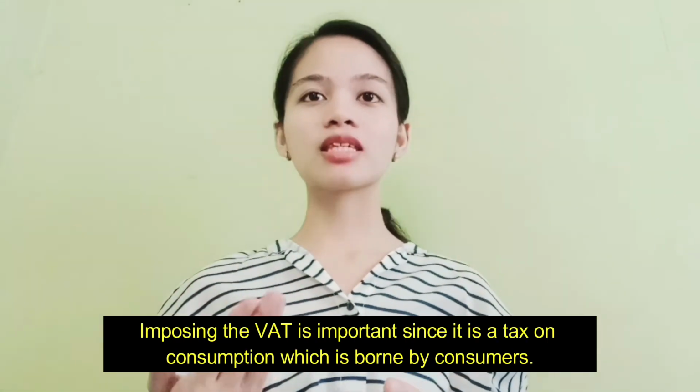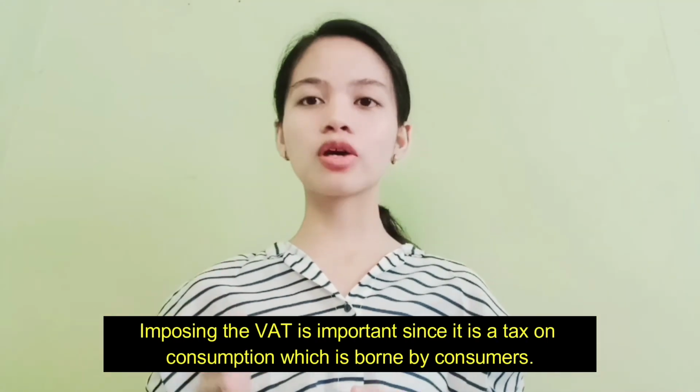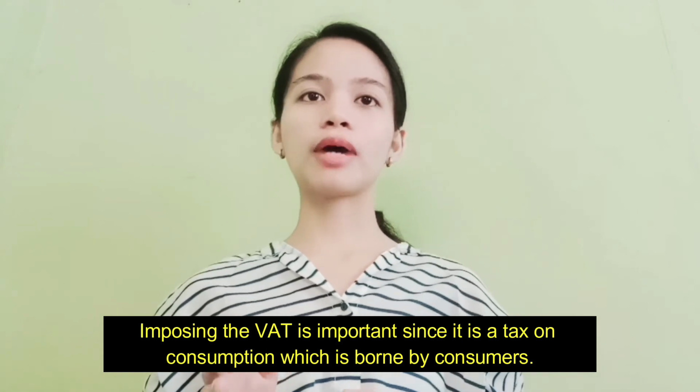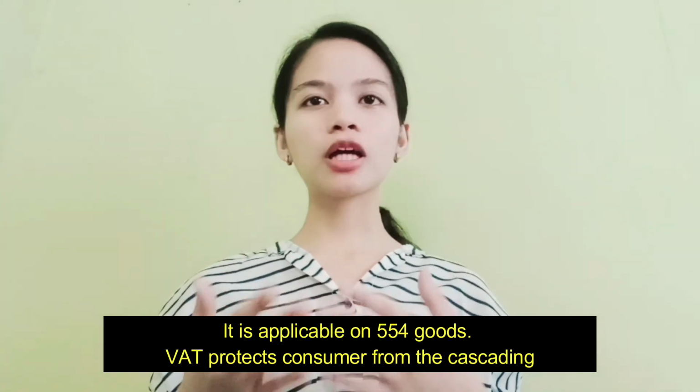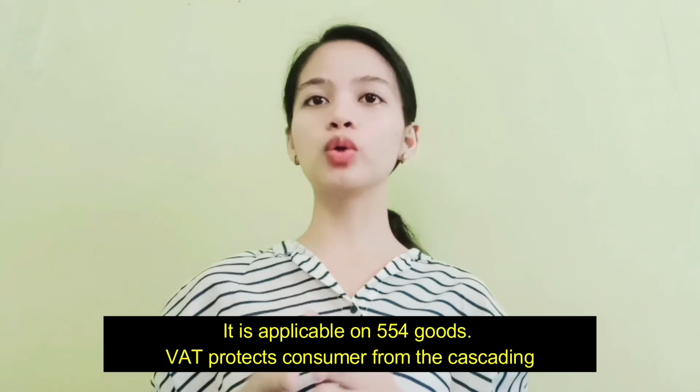So, after knowing the history of VAT in the Philippine setting and the history of VAT in the global arena, right now we will be talking about the importance of imposing the VAT. So, why is it important to impose the VAT? Imposing the VAT is important since it is a tax on consumption which is borne by the consumers. It is applicable on 554 goods.